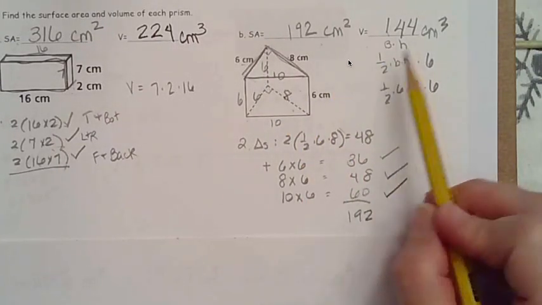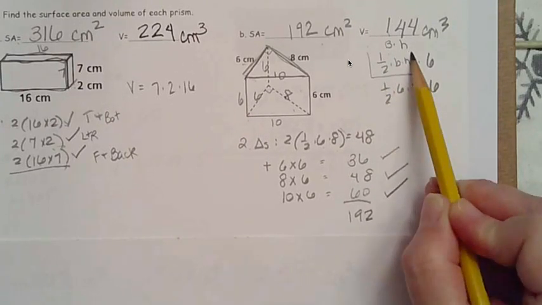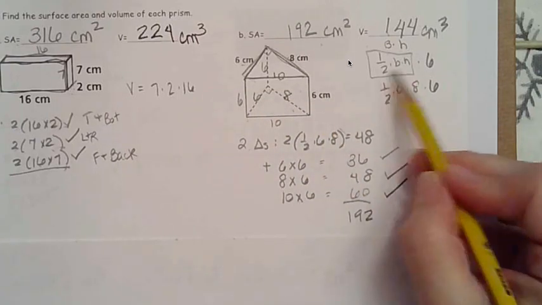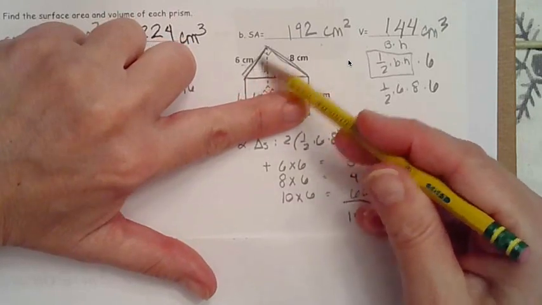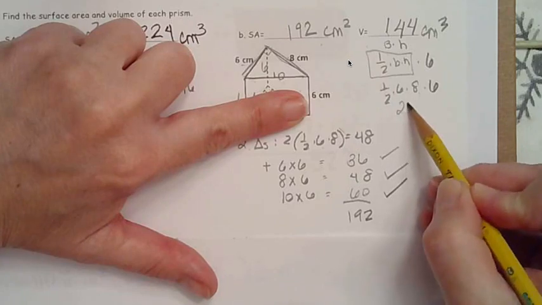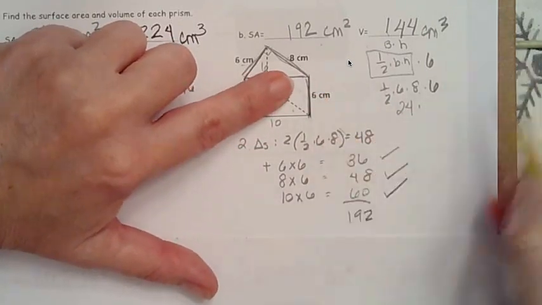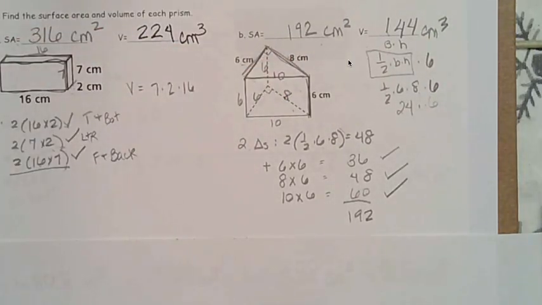Your volume, capital B times H. So the base, the area of your base, and that's a triangle. So that's 1/2 base times height. Only focus on the triangle here. So your base and your height is 6 times 8. 1/2 of that is 24. And then you want to fill down with your height. So times your 6. Multiply that out. 144 centimeters cubed. Okay, the rest of it, there are answers posted.